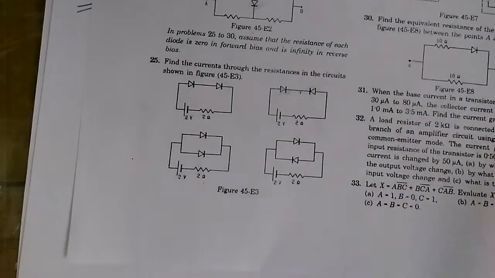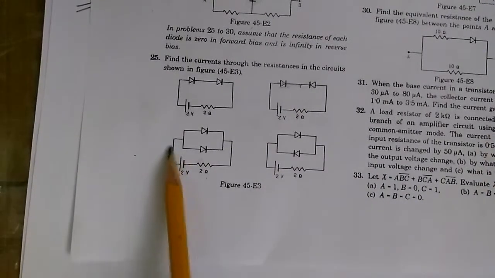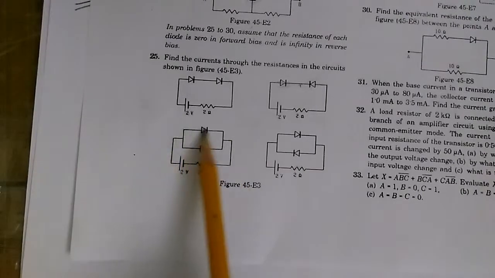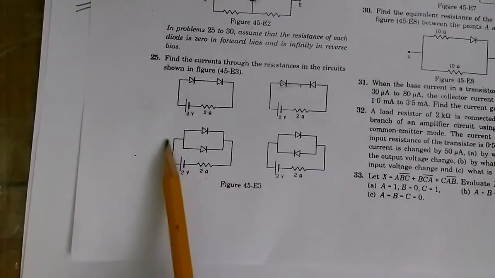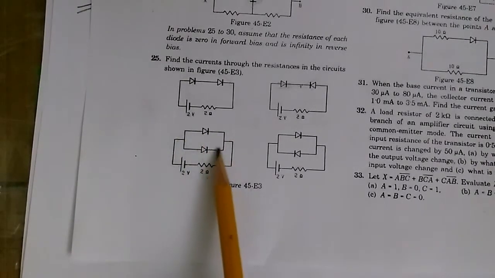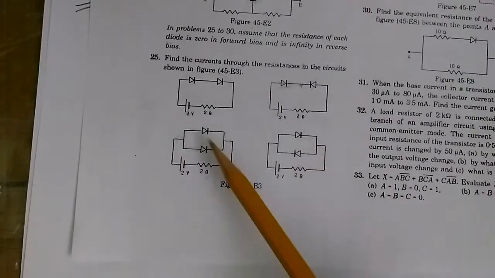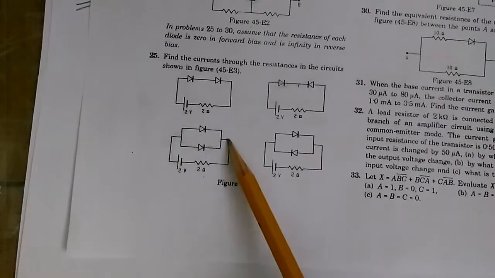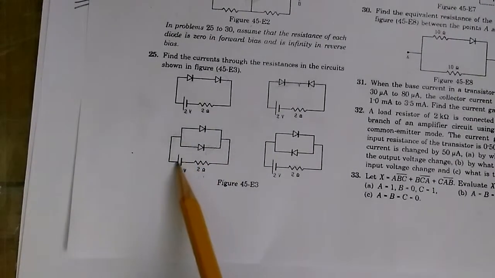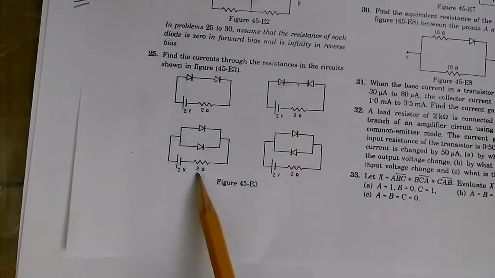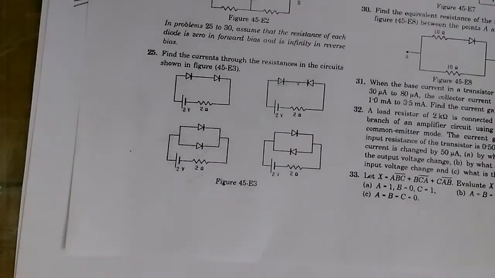In part 3, there's a positive voltage here and a negative voltage here, and this is true for this diode as well as this diode. So this diode is forward bias, so we can replace it with a simple wire with 0 resistance. This diode is also forward bias, so we can replace it with a 0 ohm wire. So 0 ohm and 0 ohm in parallel is 0 ohm. And therefore, there will be a flow of current, given by I equal to V divided by R, or 2 volt divided by 2 ohm, or 1 ampere. So this answer is 1 ampere.